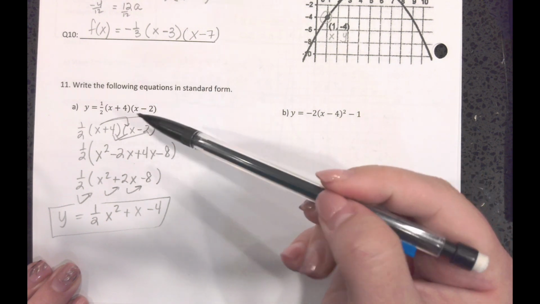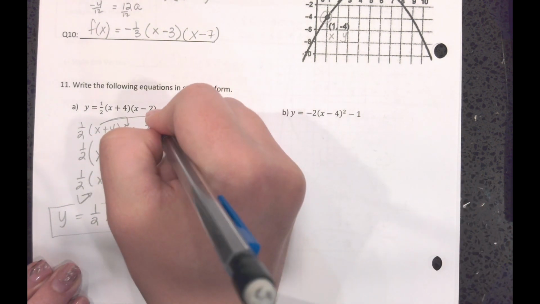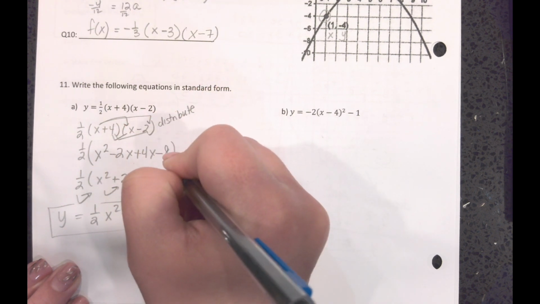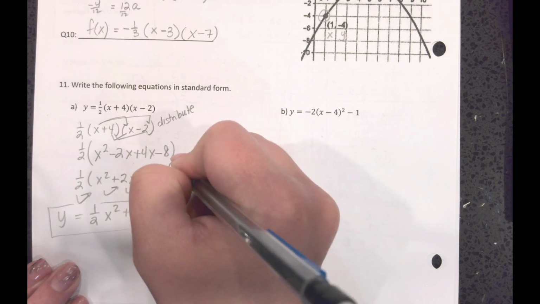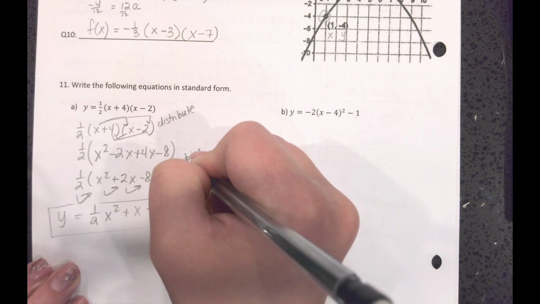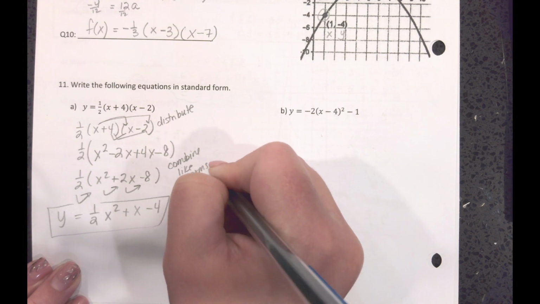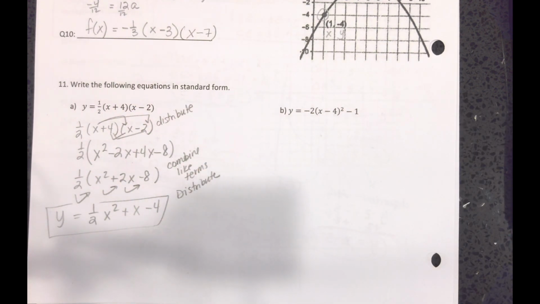I'm going to go through this one more time. That happened kind of quickly. Step number 1, we need to distribute. Then we need to combine like terms. And then we distribute it again. Here, very important, so I'm going to slow down on this one.